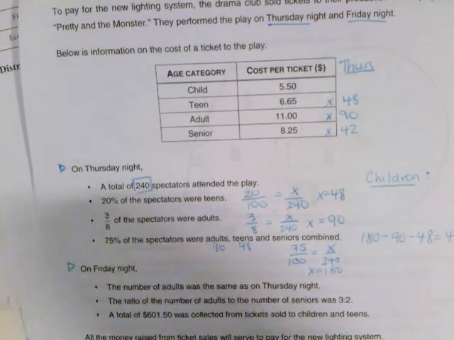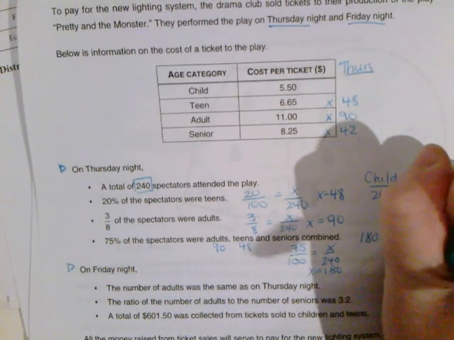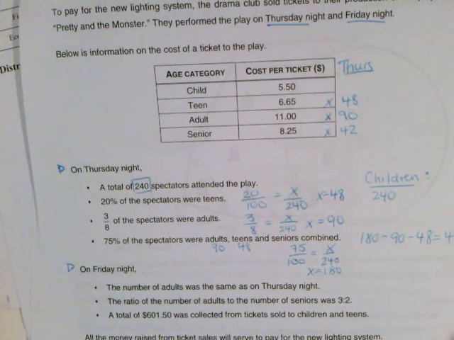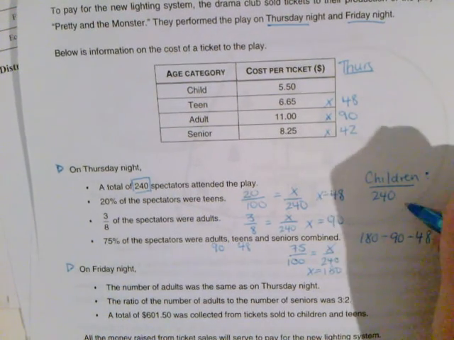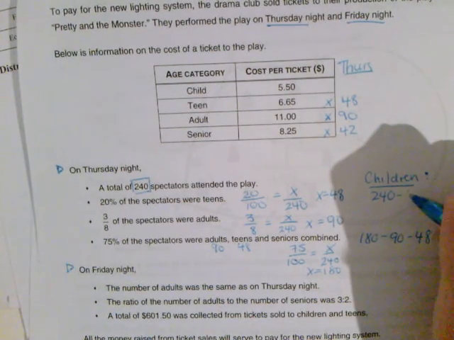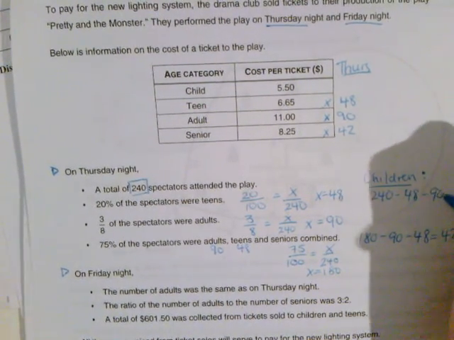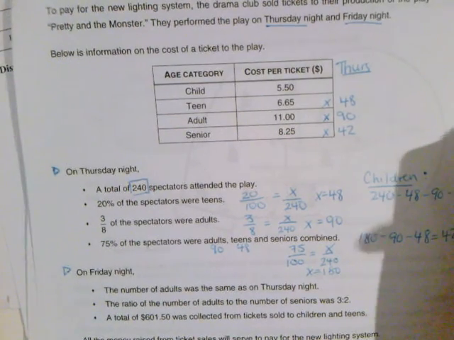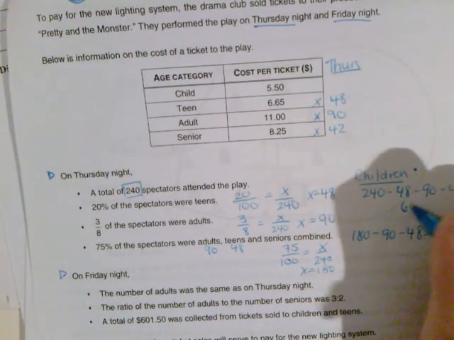Children. Again, you have 2 pages worth of space to do this on your exam, so make sure that you spread out your work accordingly and actually use the space properly. It's probably a good idea to keep track with little numbers beside so that I can follow your work. So 240 minus 48 minus 90 and minus 42. These other three groups here, and this should come out to 60.